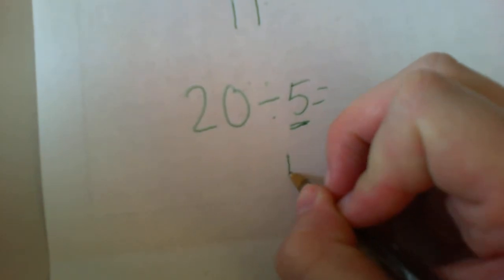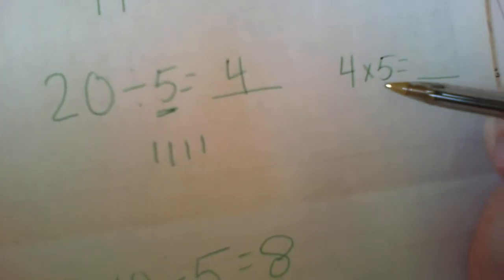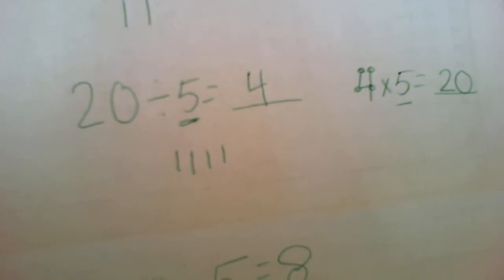Let's try one more, and then we'll move on to tens. So if we have 20 divided by 5, we're going to count by 5 until we reach this golden number of 20. Here we go. 5, 10, 15, 20. 1, 2, 3, 4. So 20 divided by 5 equals 4. This is the same thing as doing 4 times 5. Count by fives. 5, 10, 15, 20. Because those numbers are part of a family.